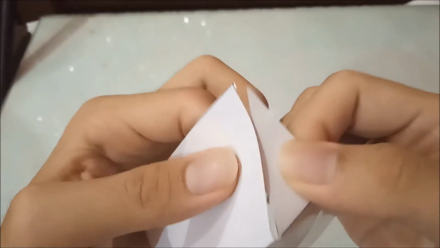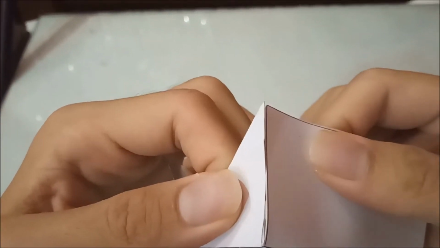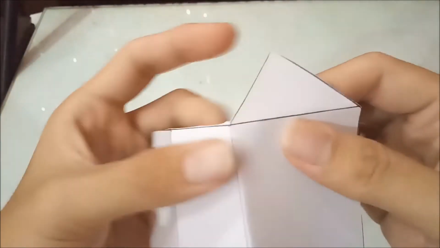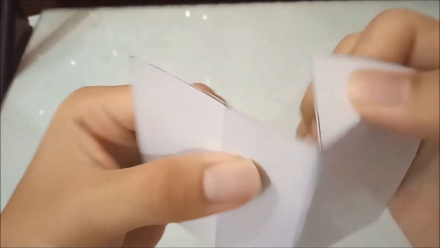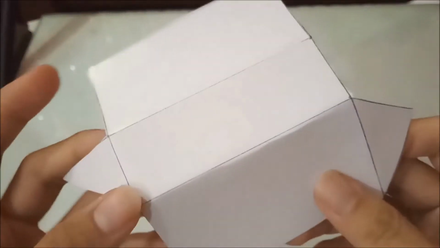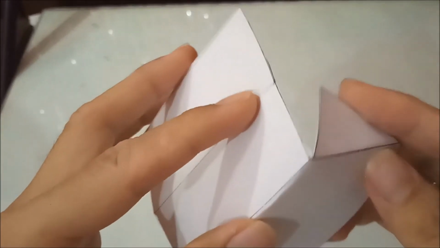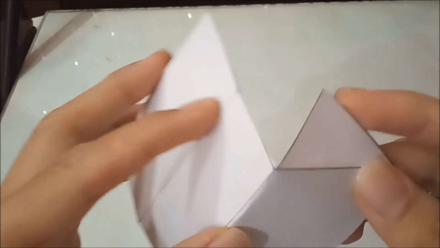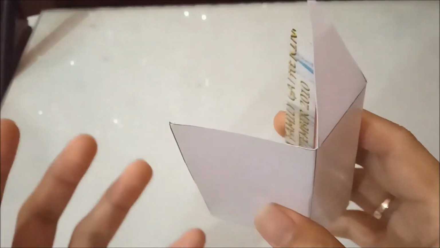Like this one, and this one, and this one. When all of the lines that will be folded together into one edge have the same length, then you can be sure that it can be folded into something.